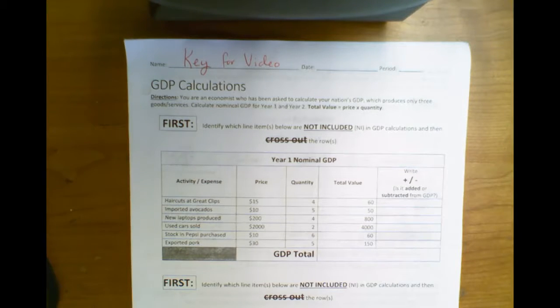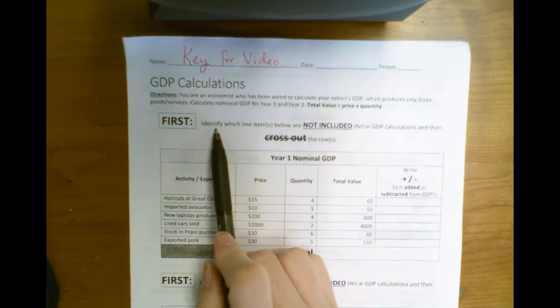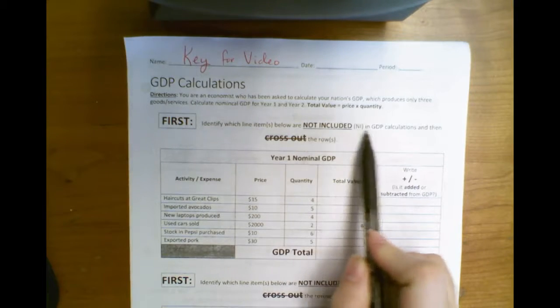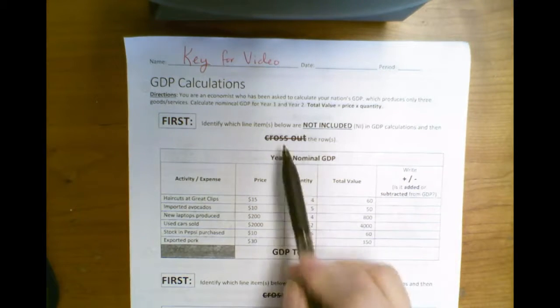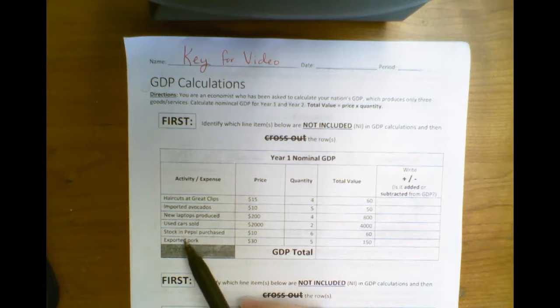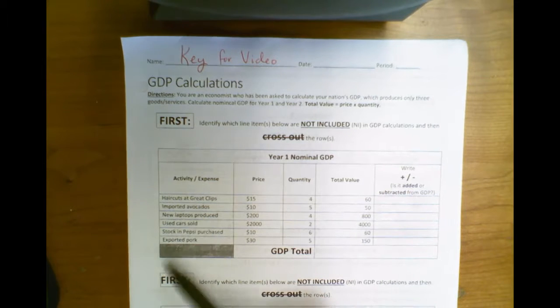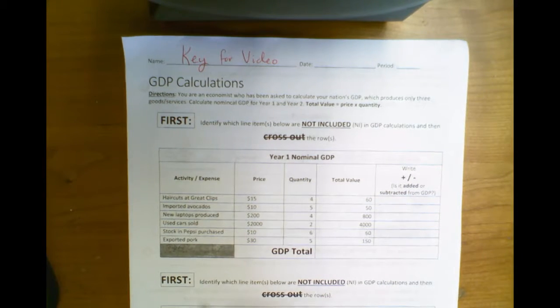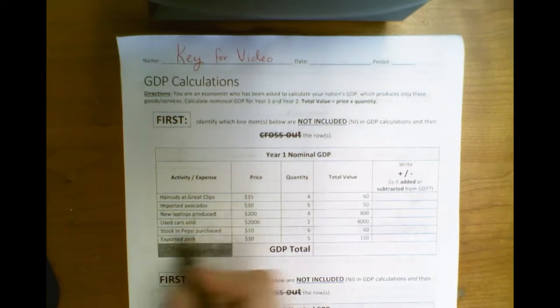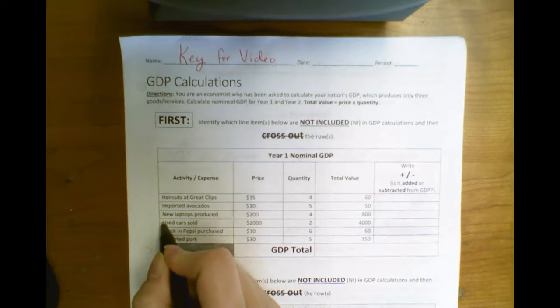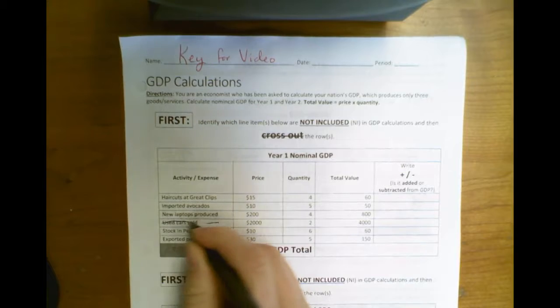Okay, so this is a video to show you how, if you're having difficulty, to calculate a GDP in this format. So, first of all, you want to identify which line items are not included in GDP calculations. So pause and see if you can figure out which of these would not be included. Okay, hopefully you've been able to identify it. One that would not be included is used cars sold. So you'd want to cross that out.